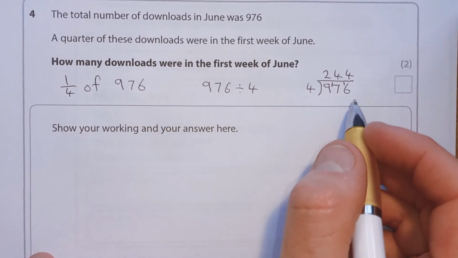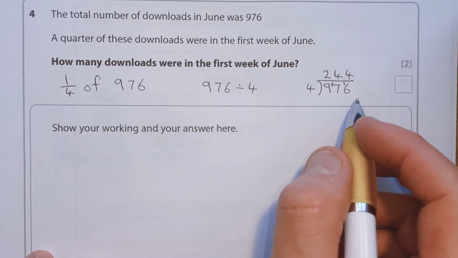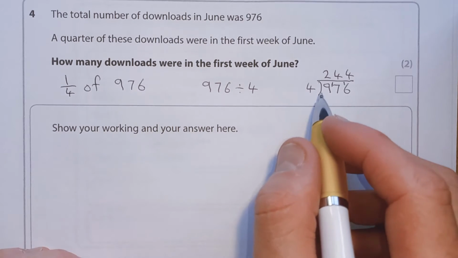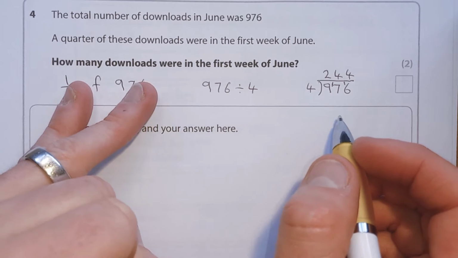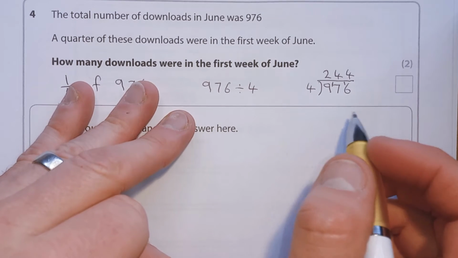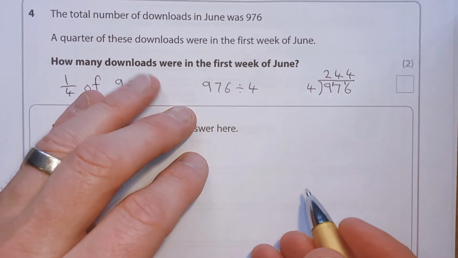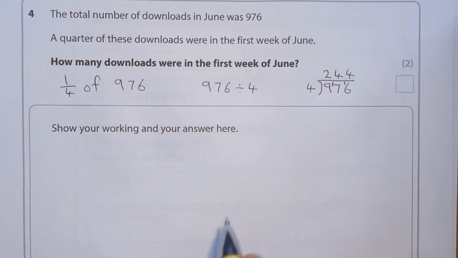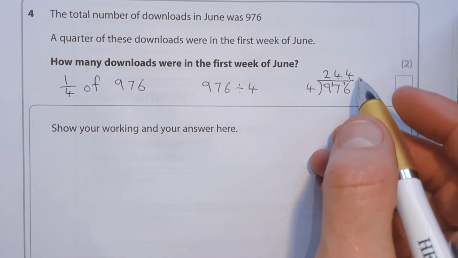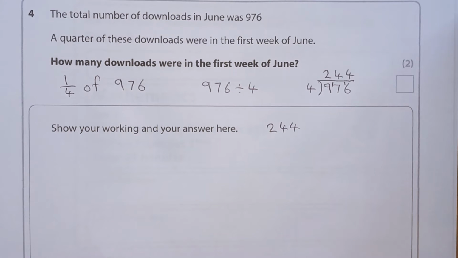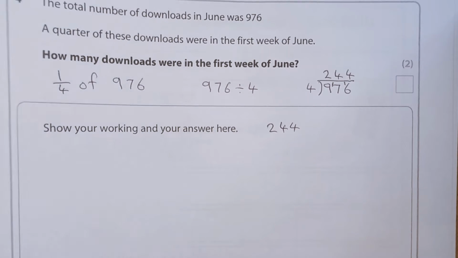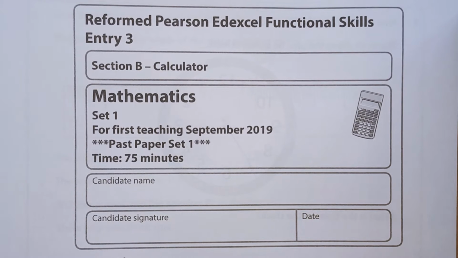And remember, if you can't remember your times table or do it quite as quickly as I was doing there, you can think, well, once 4 is 4, 2 4s would be 5, 6, 7, 8, 9, 10, 11, 12, 13, 14, 15, 16. So you can just do it with counting until you get more comfortable to do it a bit quicker. So our answer is going to be 244. And that's the end of the non-calculator section. So now we have a look at the calculator section.